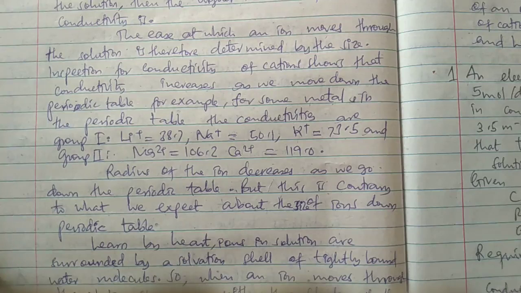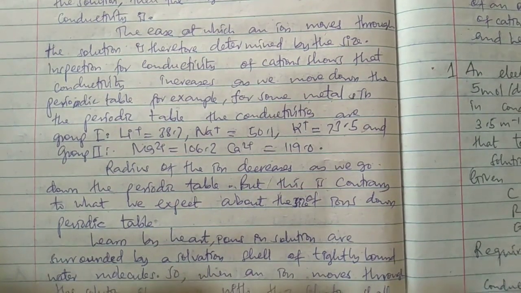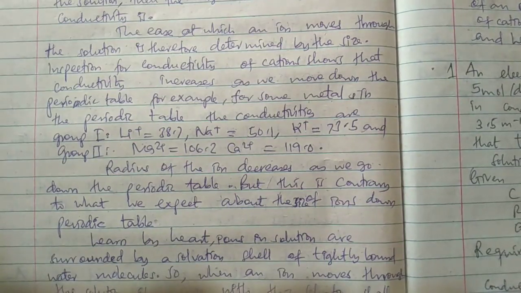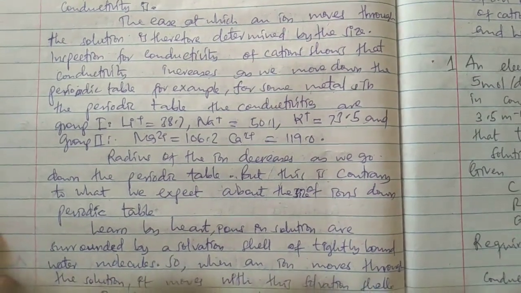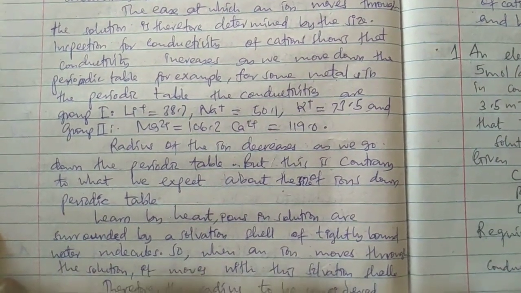Radius of ions decreases as we go down the periodic table. Probably, yes, because this is different from the radius of atoms. Radius of atoms na radius of ions ni vitu tofauti. But this is contrary to what we expect about the size of ions down the periodic table.